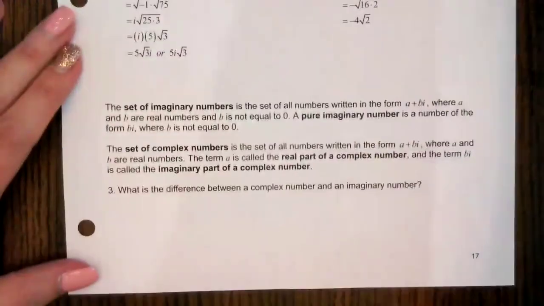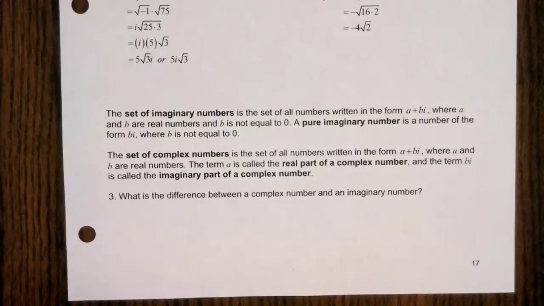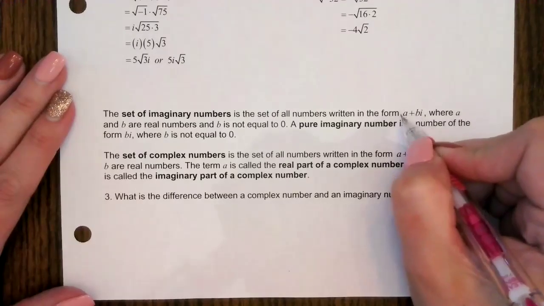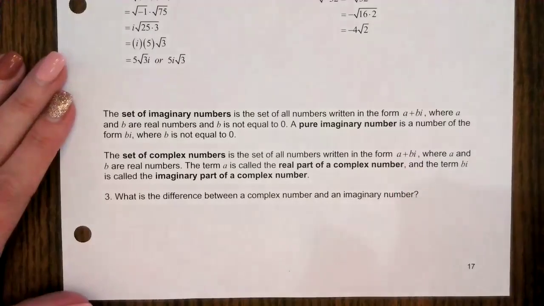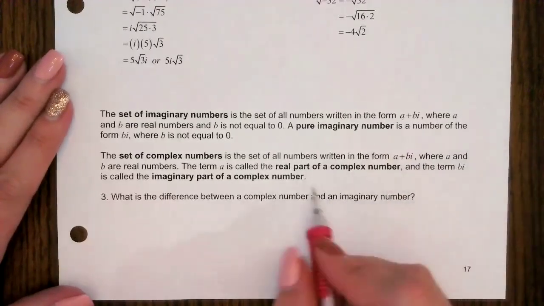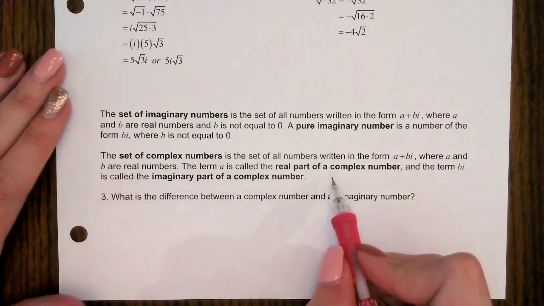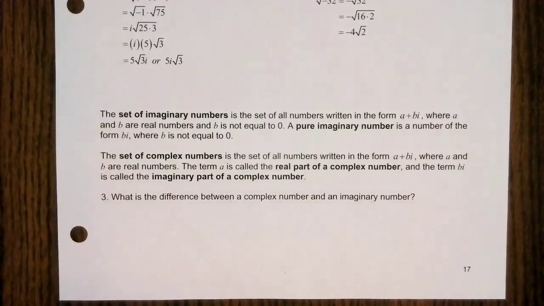All right, the set of imaginary numbers is the set of all numbers written in the form a plus bi, where a and b are real numbers and b is not equal to 0. A pure imaginary number is a number of the form bi, where b is not equal to 0. So this is going to be a constant, and this is going to be a constant. So this is the real number part, this is the imaginary number part. And so that is a part of the complex number system. And so the complex number system includes all of our real numbers and our imaginary numbers.